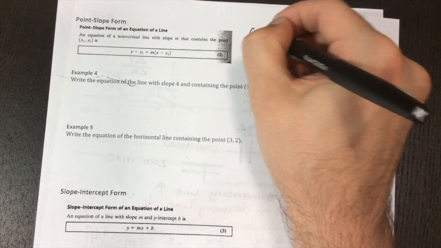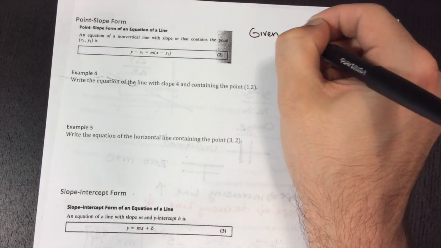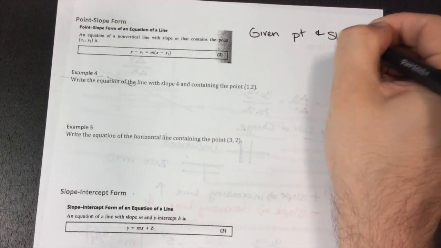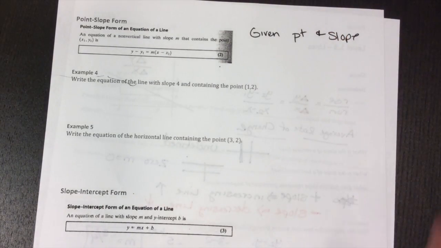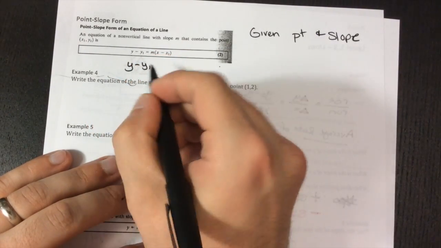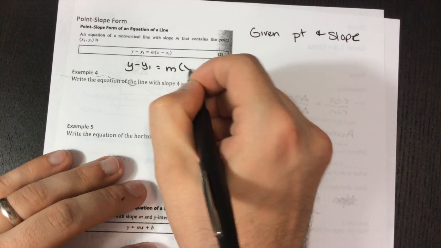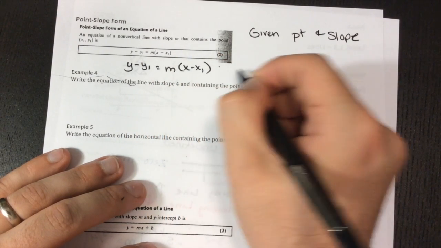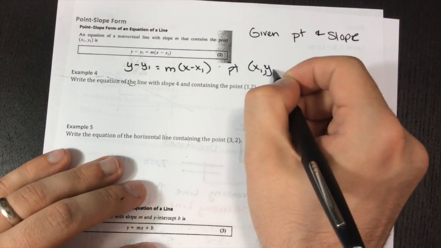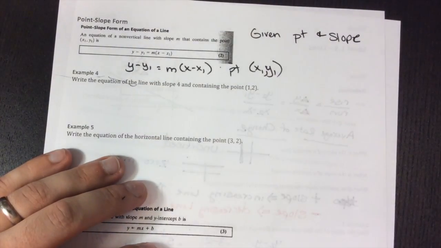If you're given a point and a slope, use point-slope form. That is the simplest way I can say it. If you're given a point and you're given a slope, use point-slope form. Point-slope form is y minus y1 equals the slope times x minus x1, where your point is at x1, comma, y1. That's what that says right there.